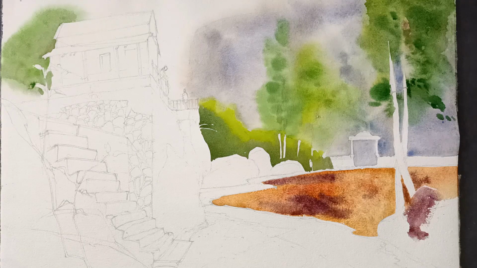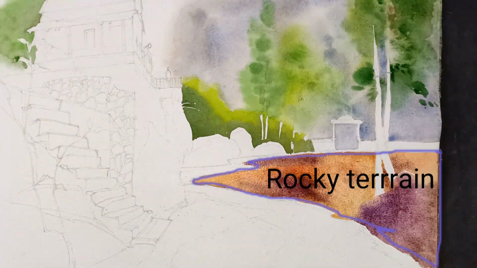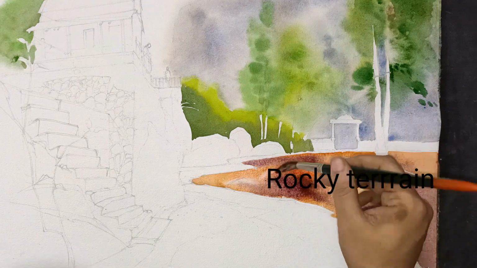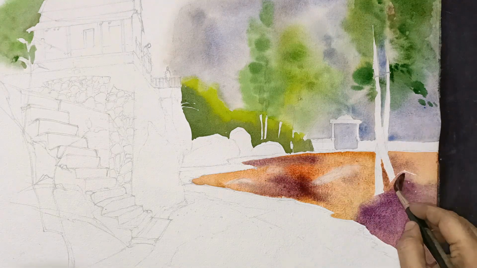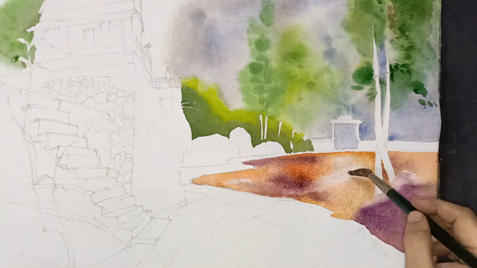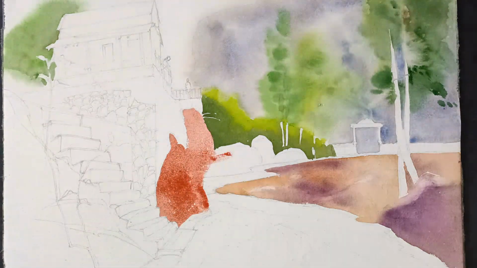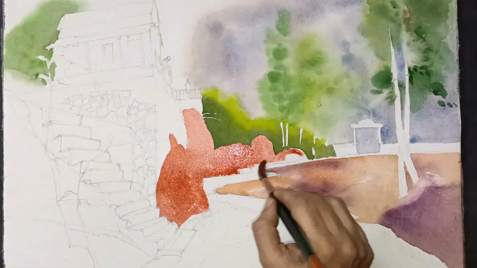And now I'm painting a rocky terrain. There are many rocks and they are very vibrant, like magenta or dark pink or burnt sienna or reddish color or pink or crimson. So the terrain is rocky, plus colorful. It's not that it's just colorful.